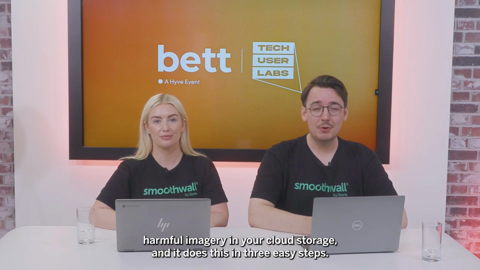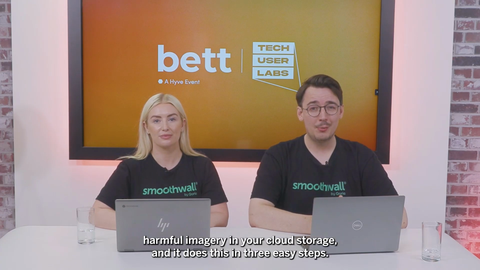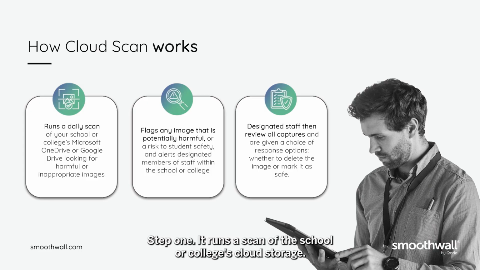Smoothwall Cloud Scan addresses this problem by using AI technology to detect and flag potentially harmful imagery in your cloud storage, and it does this in 3 easy steps. Step 1, it runs a scan of the school or college's cloud storage. This is usually scheduled by the IT admin and it runs daily at a specific time. This scan will look for images that may be considered harmful or non-compliant.